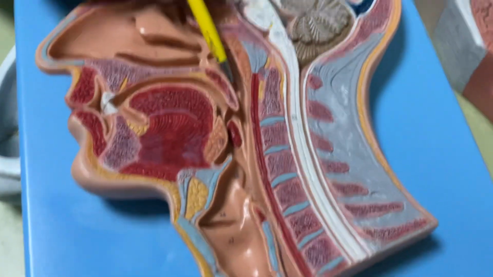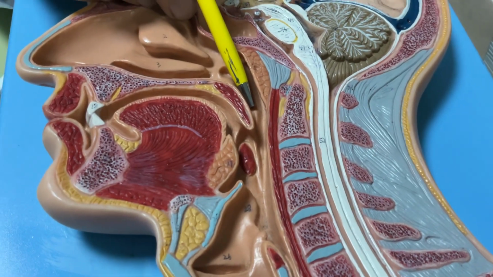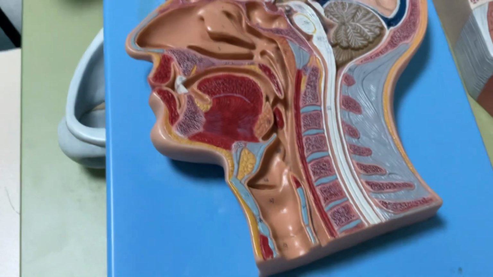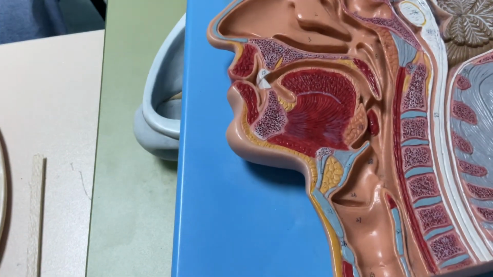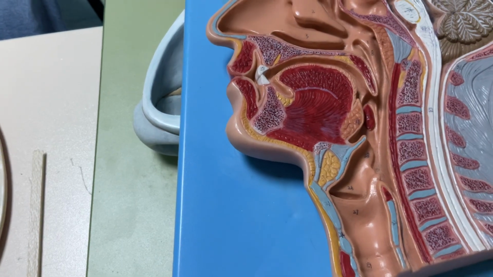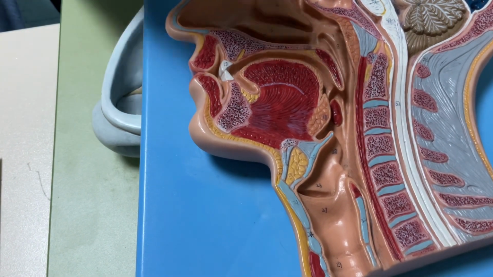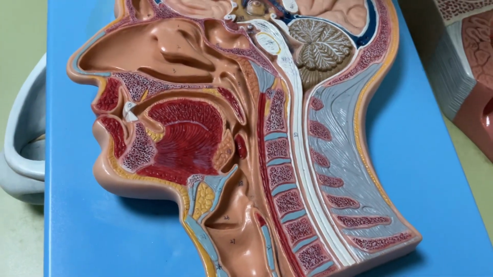This can obstruct the nasopharynx and prevent the person from nasal breathing. In that case, the child starts having mouth breathing, which is not effective.